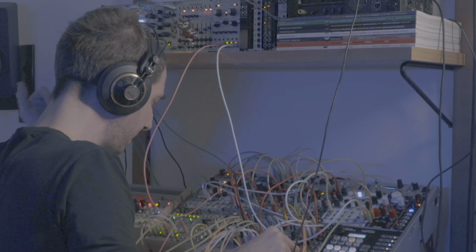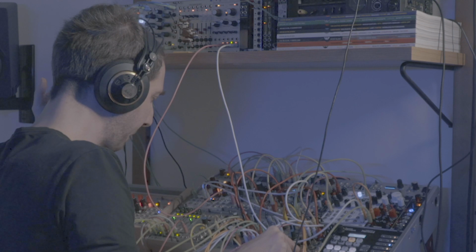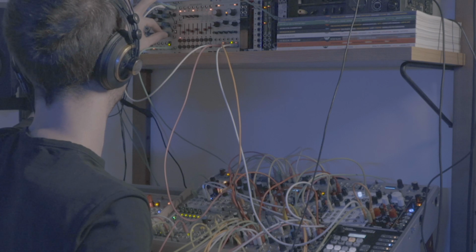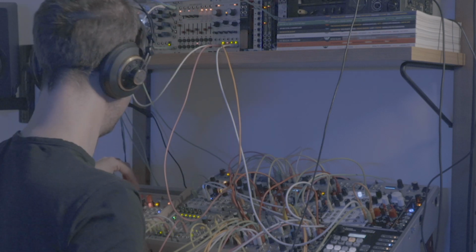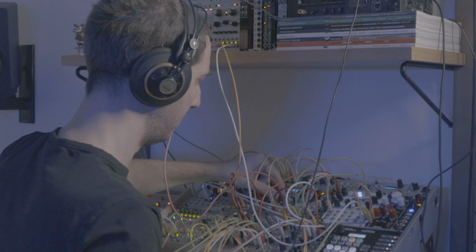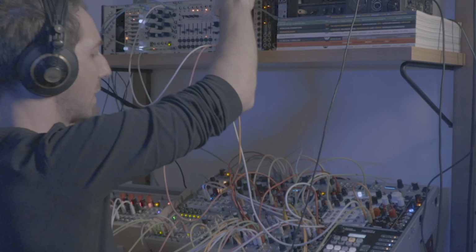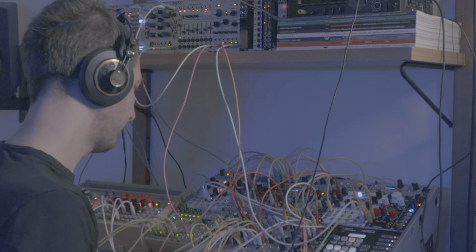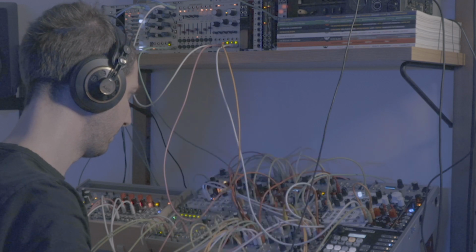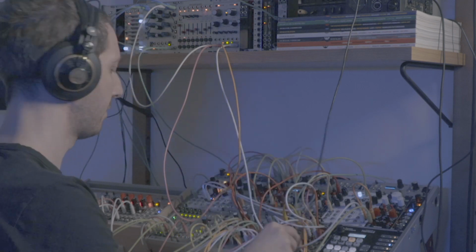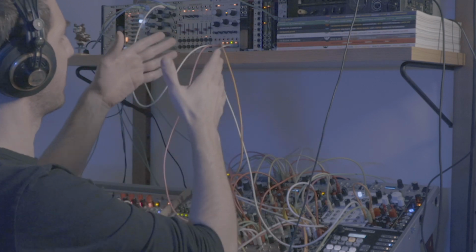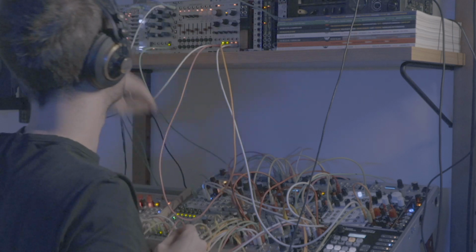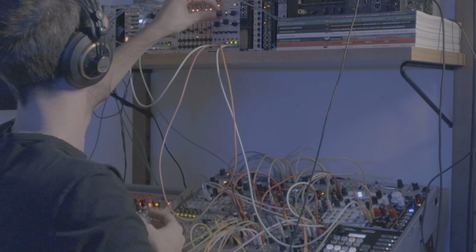1, 2. Cool. Record. So all this randomization is coming from Tides, obviously. Tides is manipulating Plaits on clock.